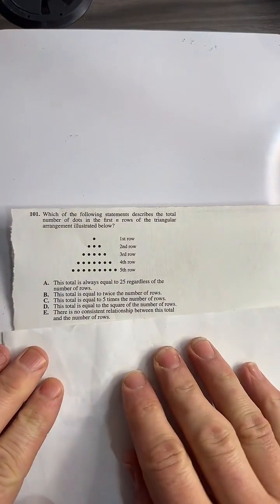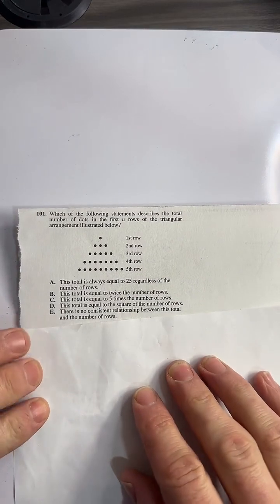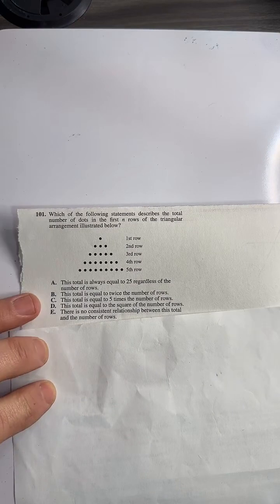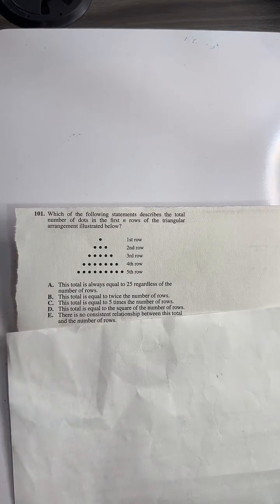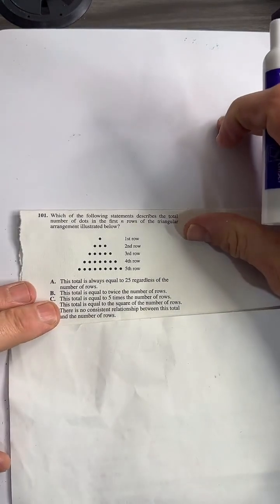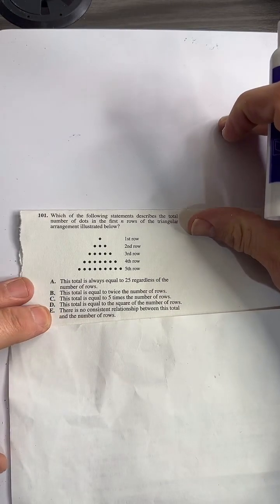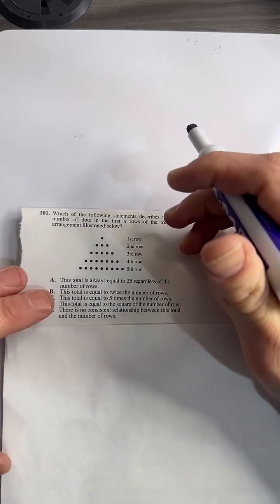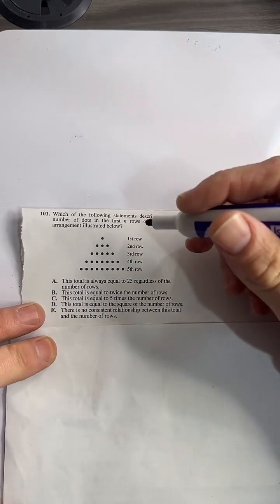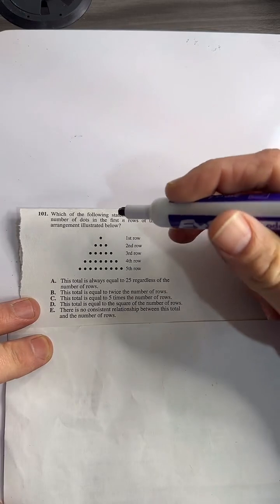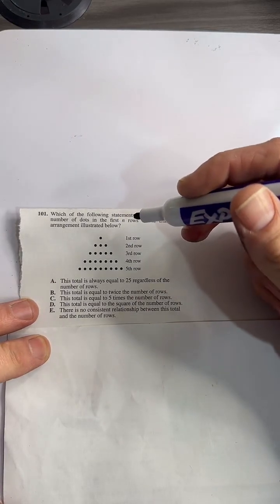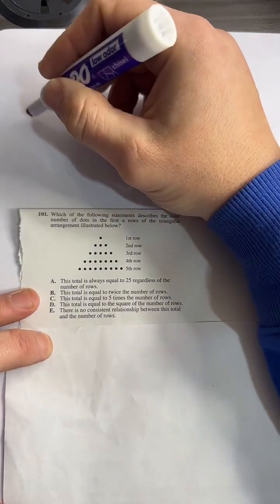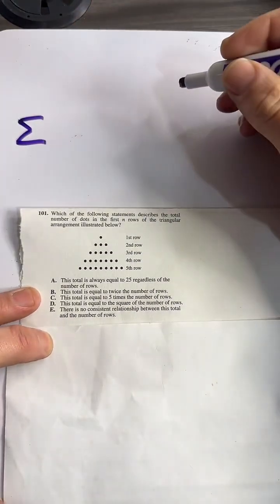All right, we've got, which of the following statements describes the total number of dots in the first n rows of the triangular arrangement below? All right, 1, 3, 5, 7, 9. Okay, this is a weird problem. Some guy just sat in his office. He's like, how can I get this problem in there? All right, it describes the number of dots in the first n rows. So basically we have to find the sum of the rows.